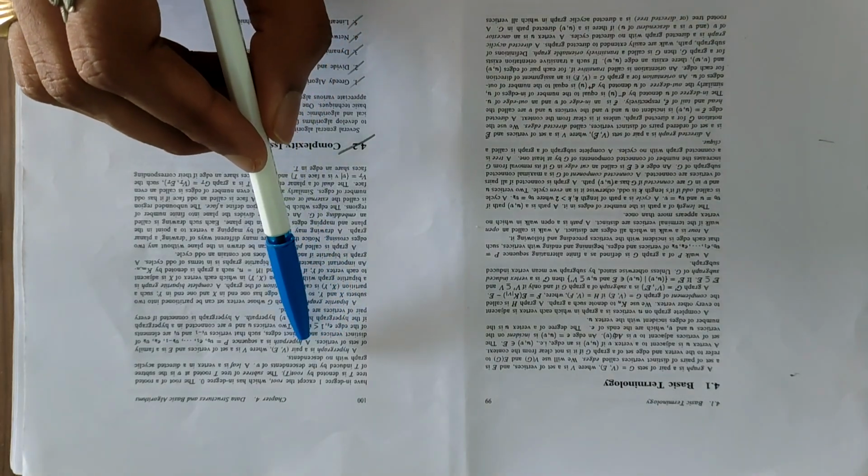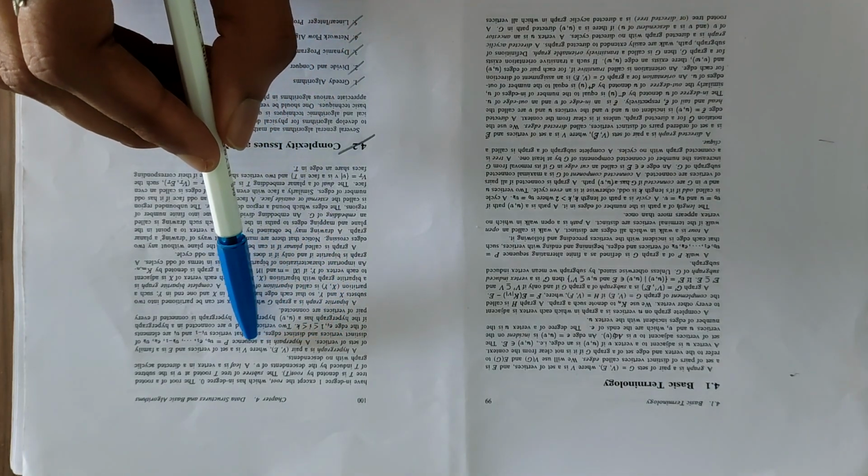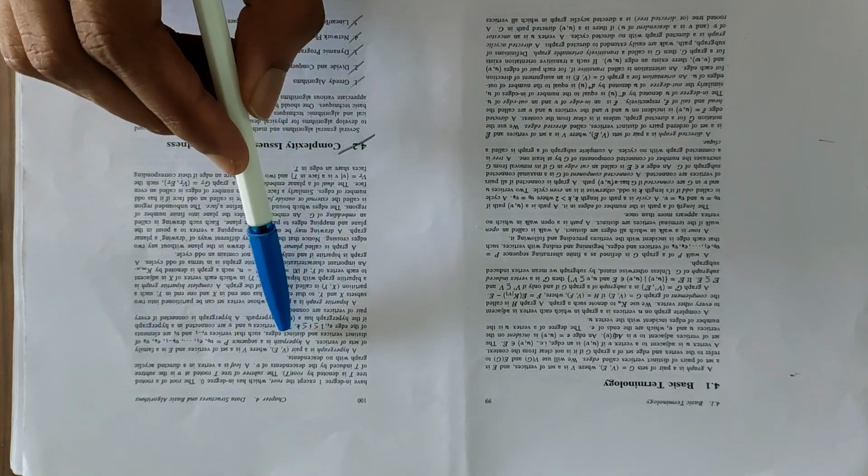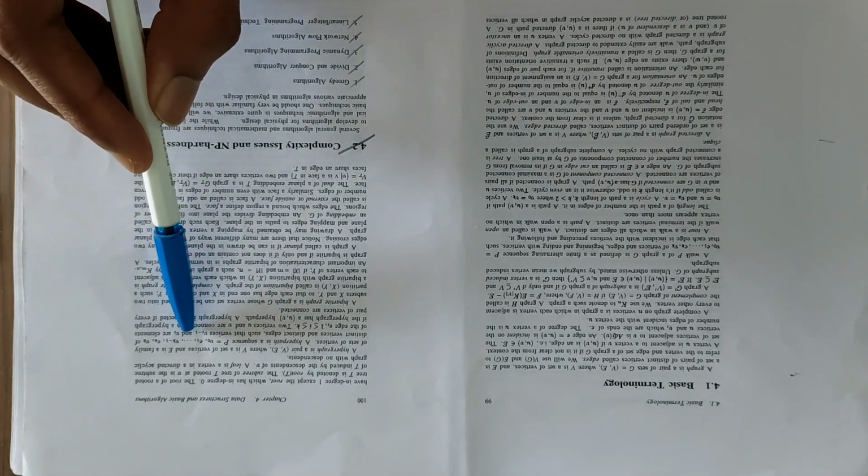A hypergraph is a pair (V, E) where V is a set of vertices and E is a family of sets of vertices. A hyperpath is a sequence P = v0, e1, v1, ..., v(k-1), ek, vk of distinct vertices and distinct edges such that vertices v(i-1) and v(i) are elements of the edge ei, for 1 ≤ i ≤ k.